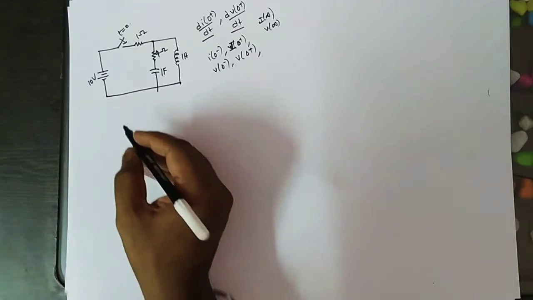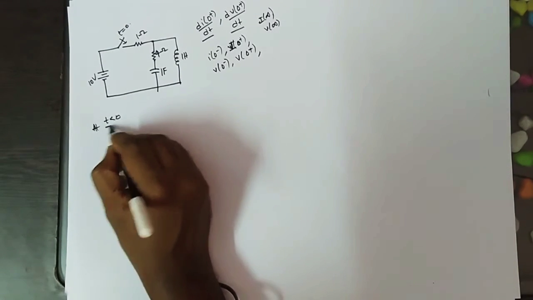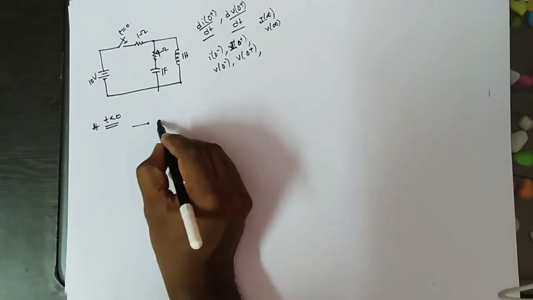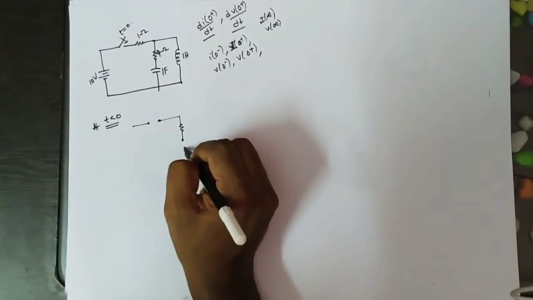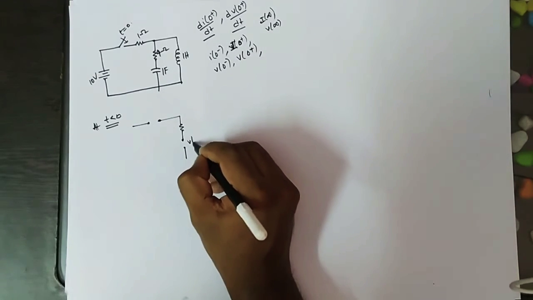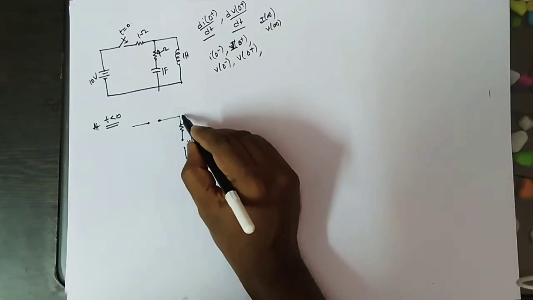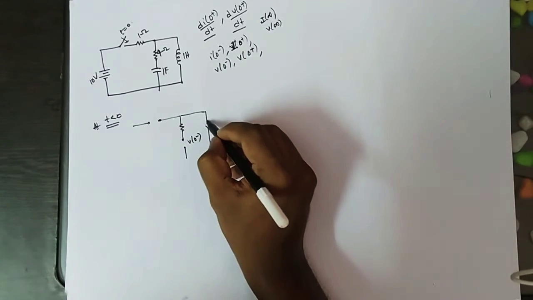So initially I of 0 minus and v of 0 minus. That means the switch is not acting at t less than 0. The capacitor is open circuited at steady state, and the inductor is shorted at steady state.